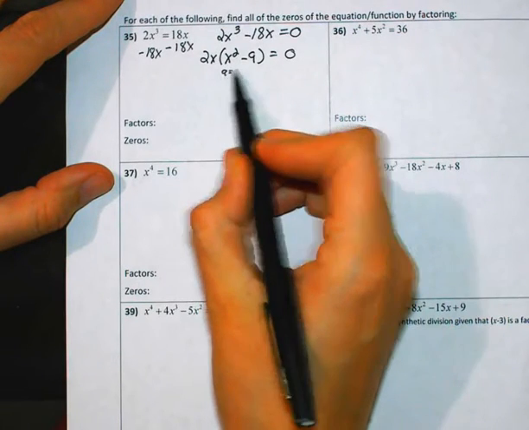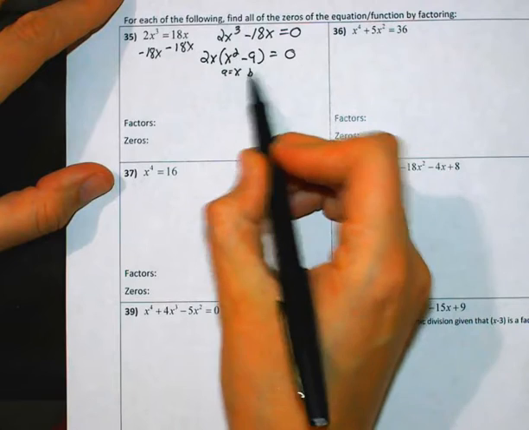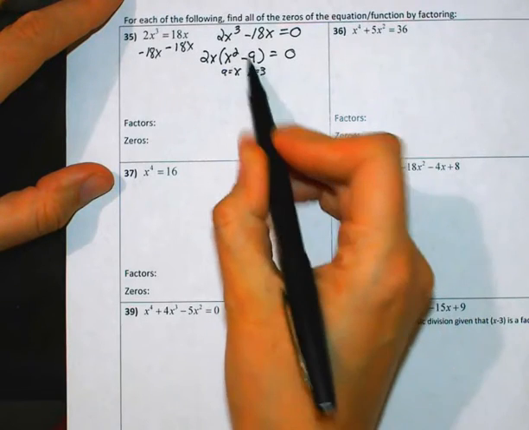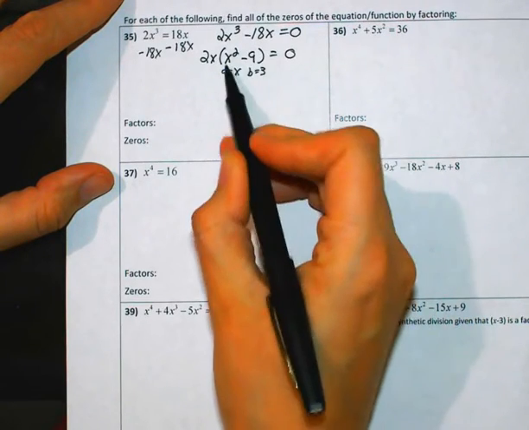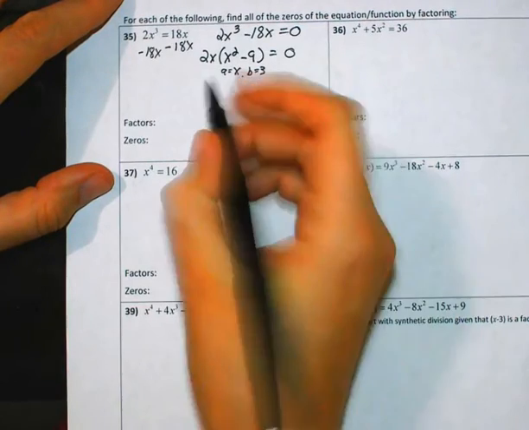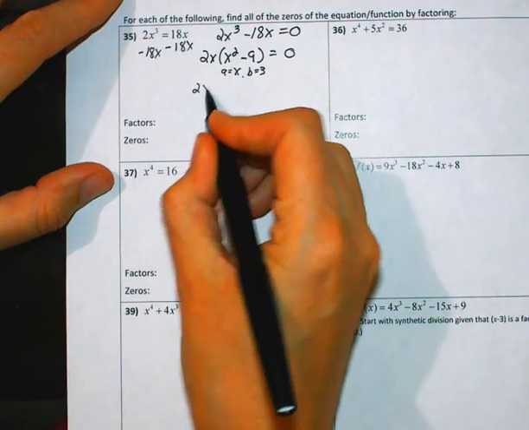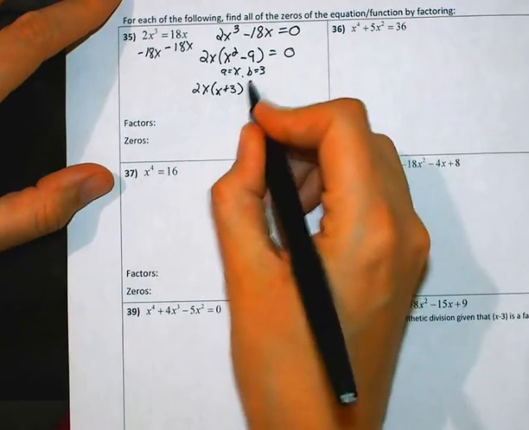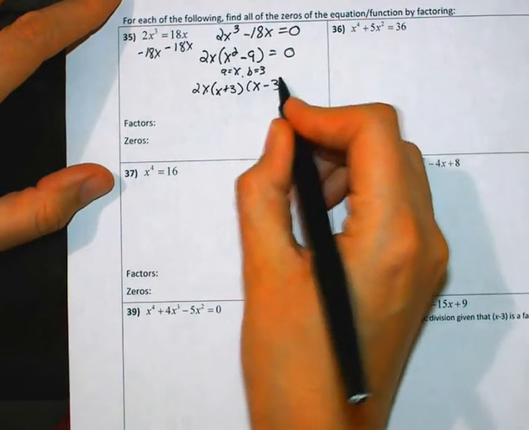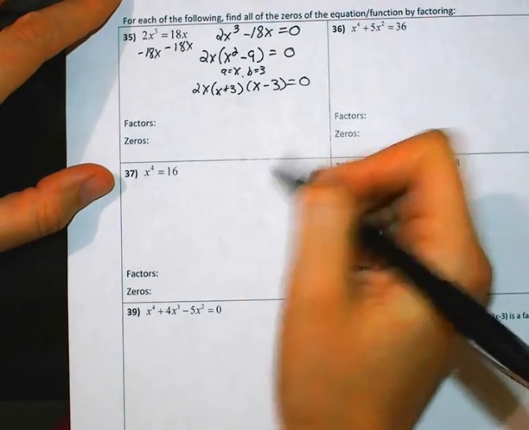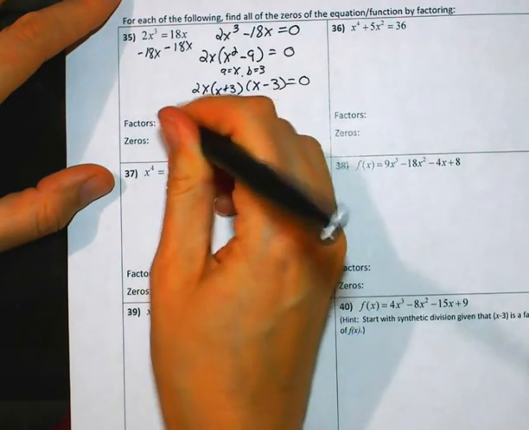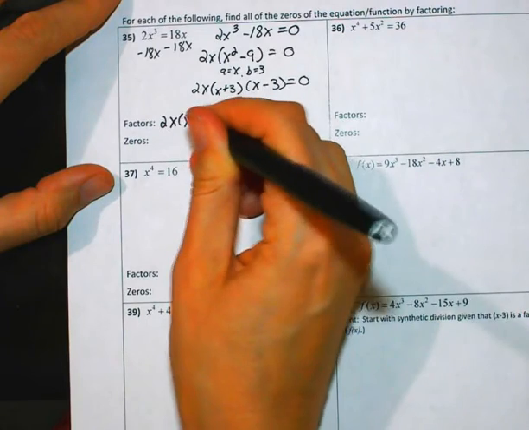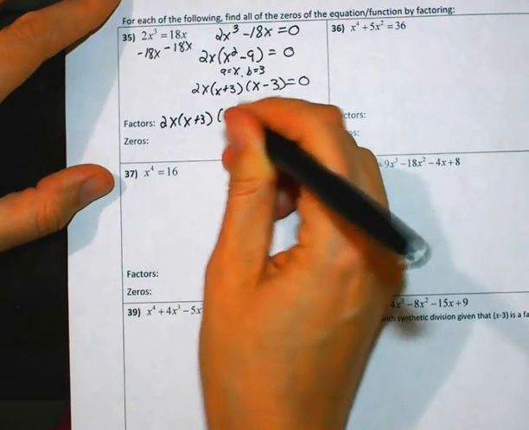Your a is x, your b is 3, because the square root of 9 is 3, and the square root of x squared is x. So I have 2x, and then x plus 3, x minus 3 equals 0. So my factors are 2x, x plus 3, x minus 3.